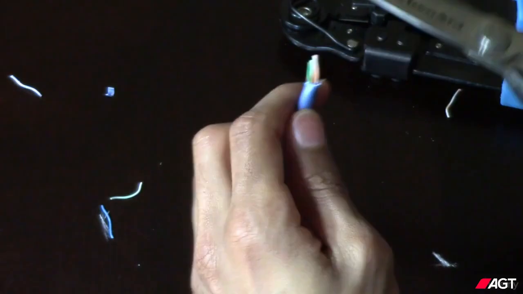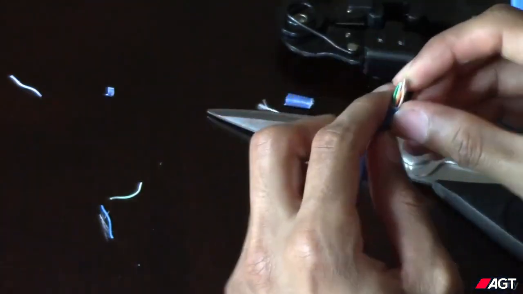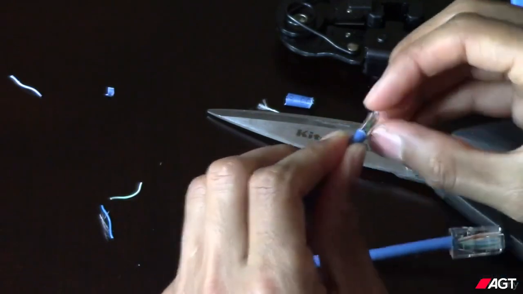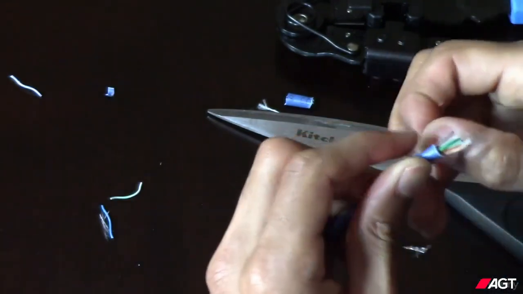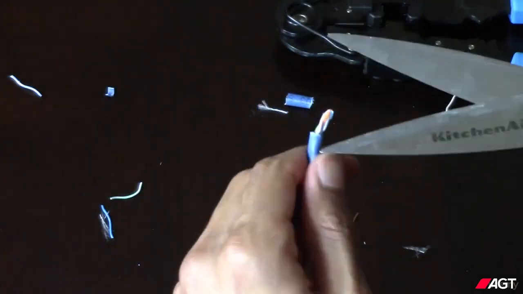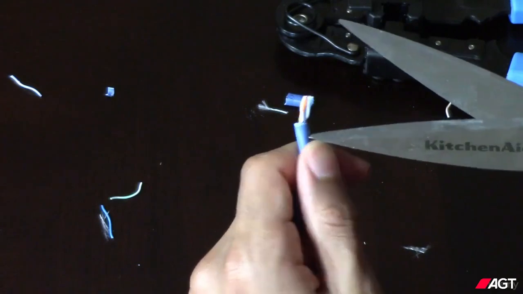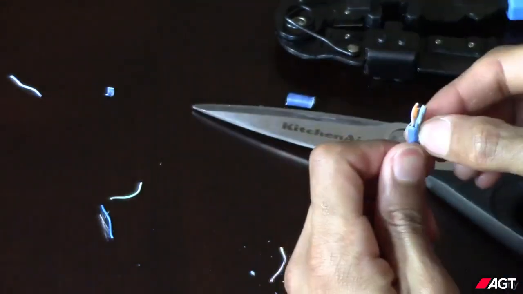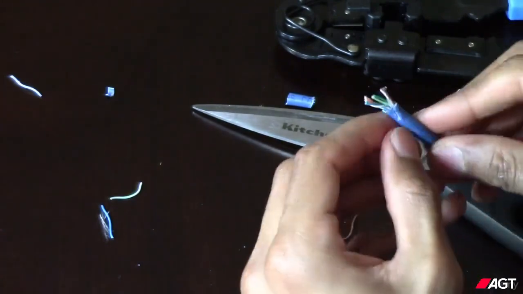rip it off, cut a small slit and manually rip off a larger portion of the cable. Rip off the part where you spliced in.